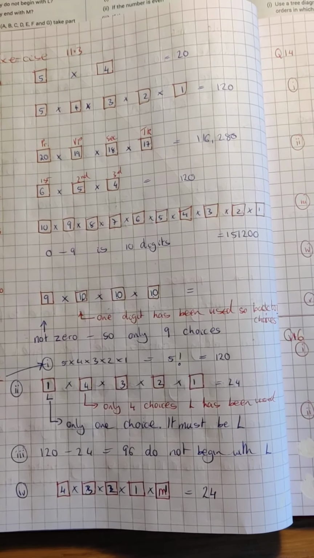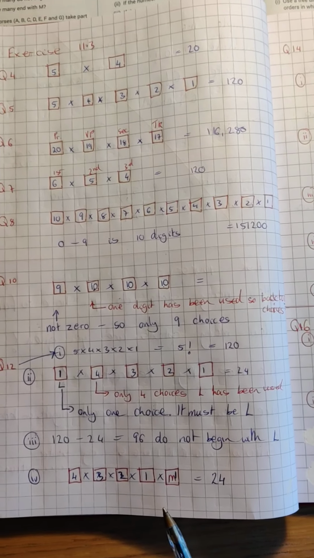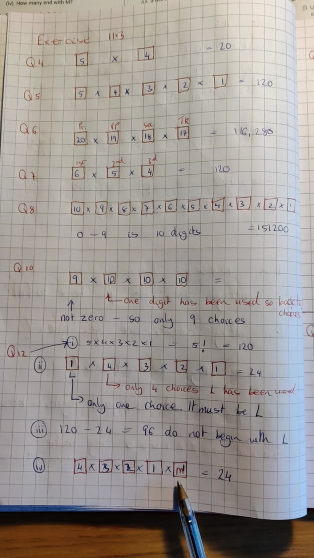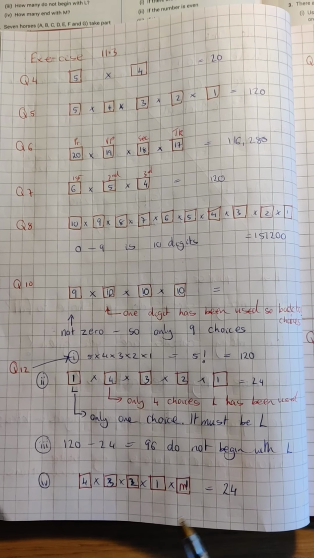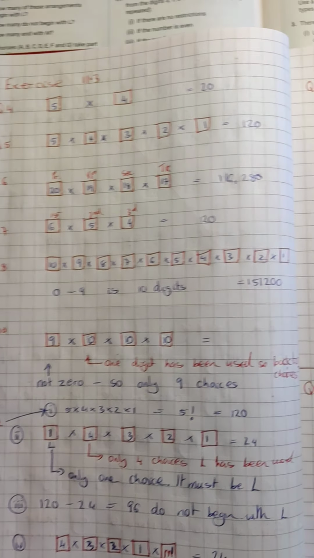Part 4. How many may end with M? Okay, so I put M in the last slot, so that's 1 there. So 4, 3, 2, 1 multiplied by 1 gives you 24. Question 14.